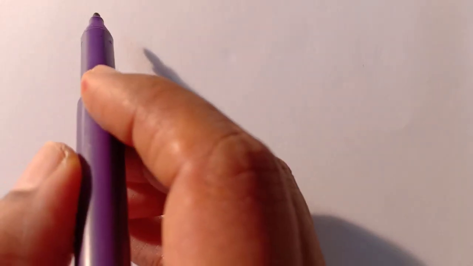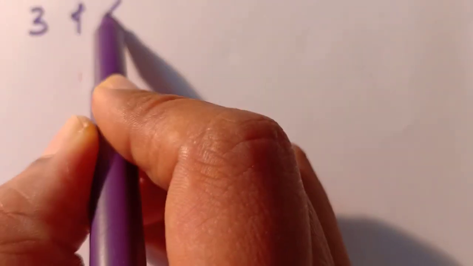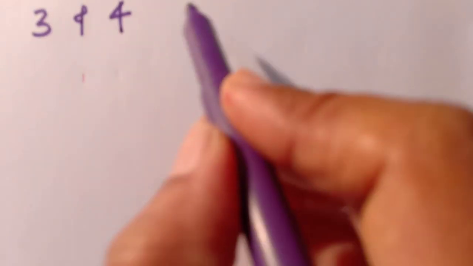There is one more method for finding rational numbers between two numbers. Suppose we want to find two rational numbers between 3 and 4.